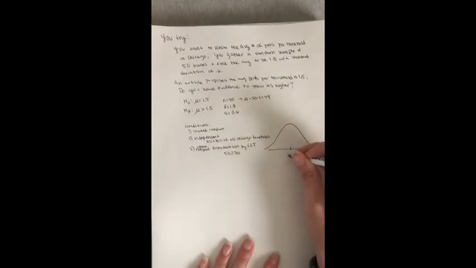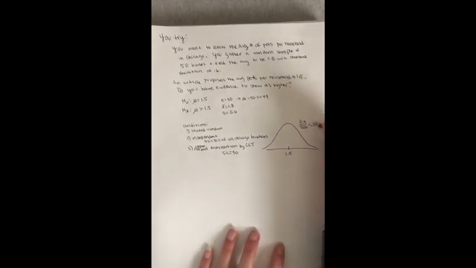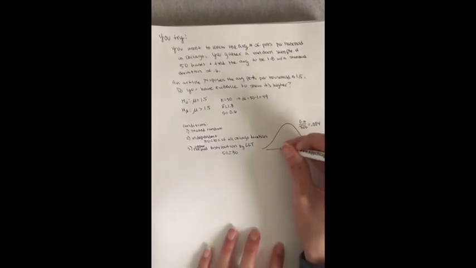So we make our curve. In the middle of the curve is 1.5, and we go up and down by 0.6 divided by the square root of 50, which is 0.085.